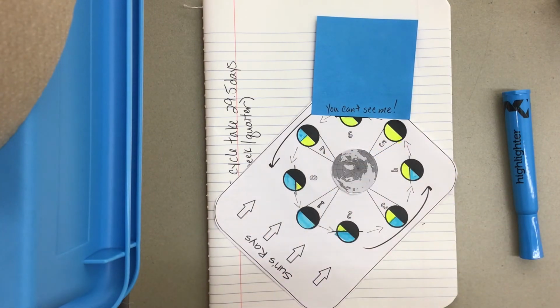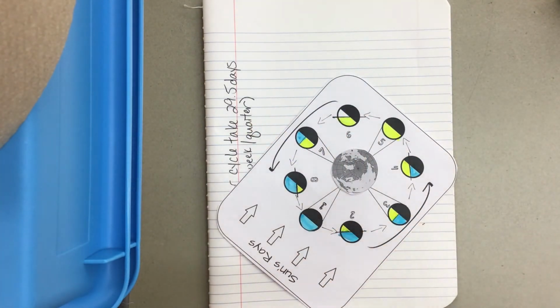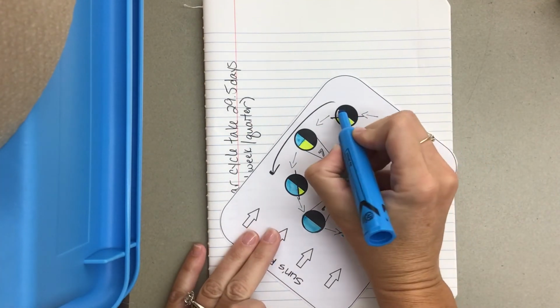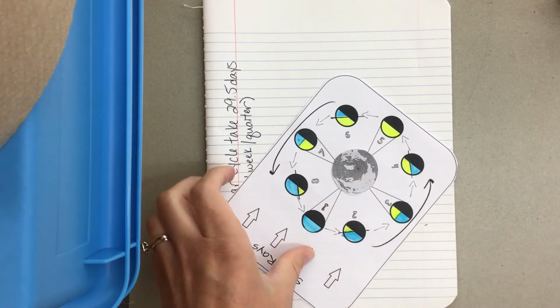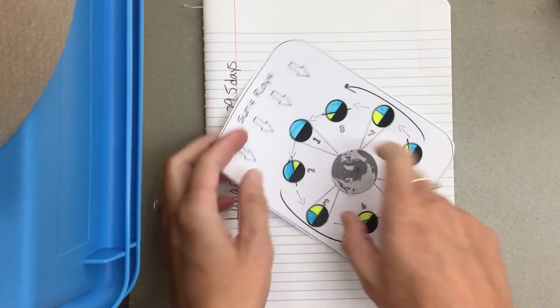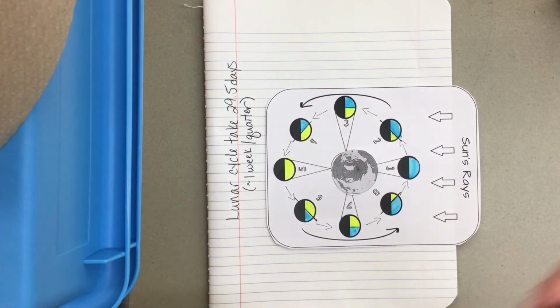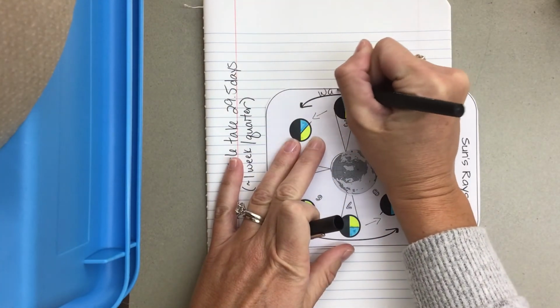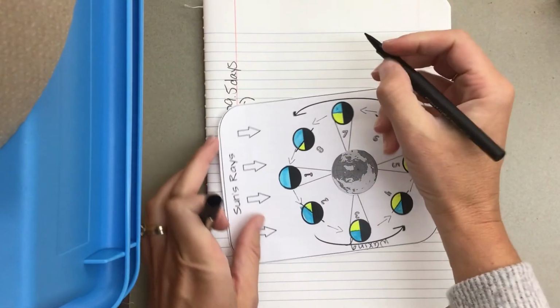You can compare these to the phase model you have on page 16 in your notebook, or right beside this in your notebook, where we have drawn the circles to show what the moon looks like from Earth. You should be able to recognize these phases now. So we have our waning gibbous, our third quarter, our waning crescent. Up here on these arrows, because this is the waxing side, we're going to write waxing. And over here is our waning side, so we'll write waning.